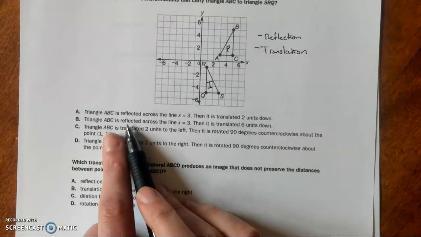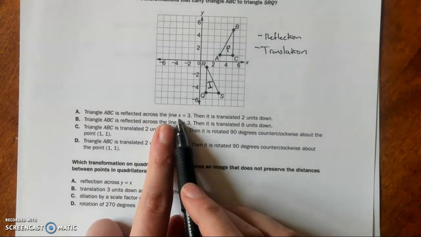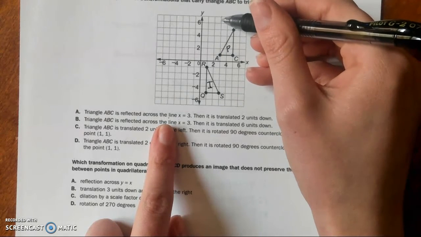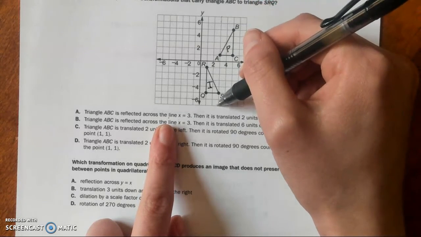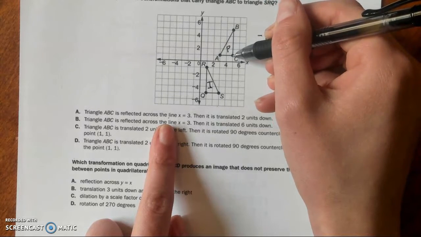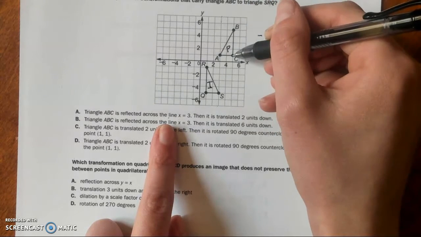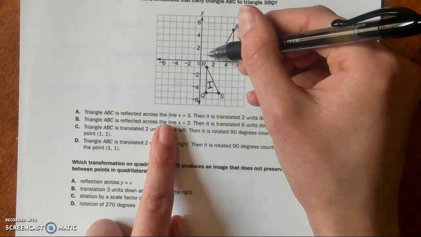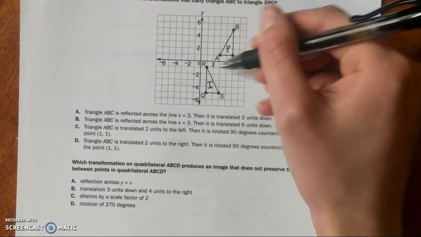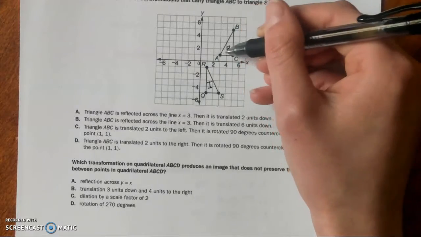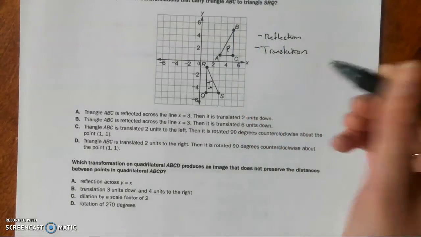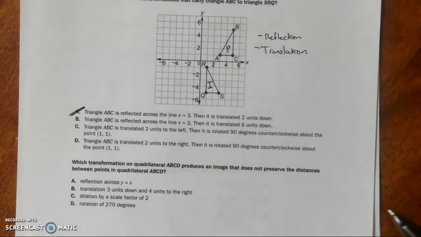Now let's look at our answer choices. A says a reflection across the line y equals 3, or x equals 3. That would be right there. And then it's translated 2 units down. So if it was reflected over that line, that would be here, and then 1, 2 down. Well, if that's the bottom of our triangle and it's only been translated 1, 2 down, that's not going to line up. So A doesn't work.